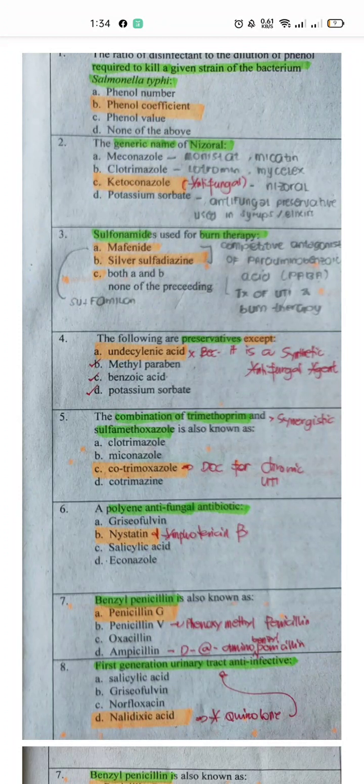Number 6, a polyene antifungal antibiotic, that is your letter B, nystatin. So, polyene antibiotics were first isolated from soil bacteria. Your amphotericin B is isolated from Streptomyces nodosus. Your nystatin is isolated from Streptomyces noursei. That is your example of polyene antibiotics.